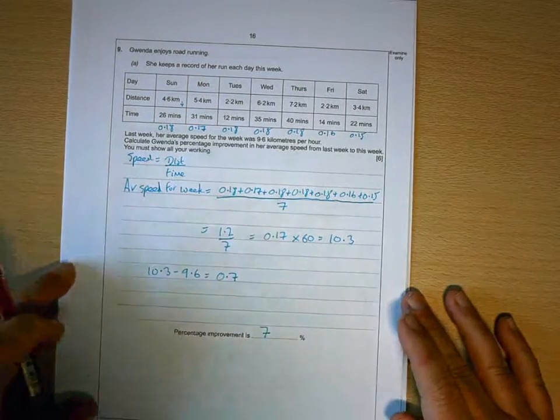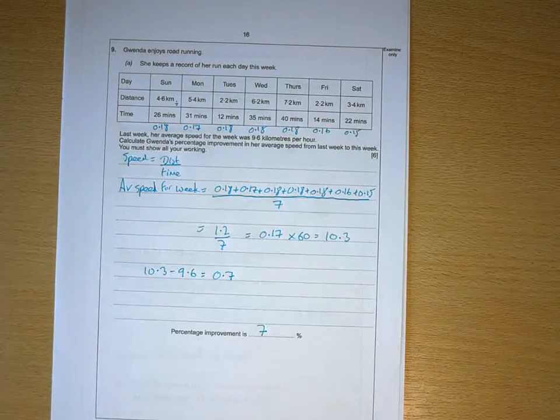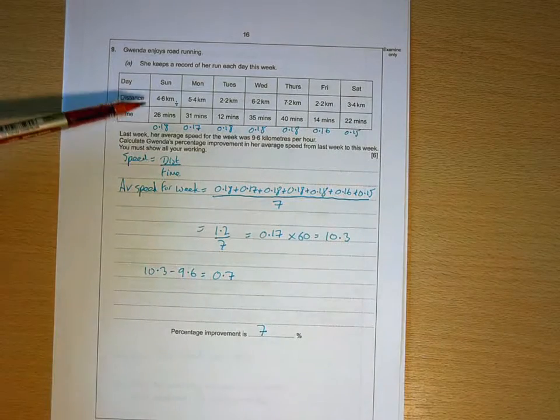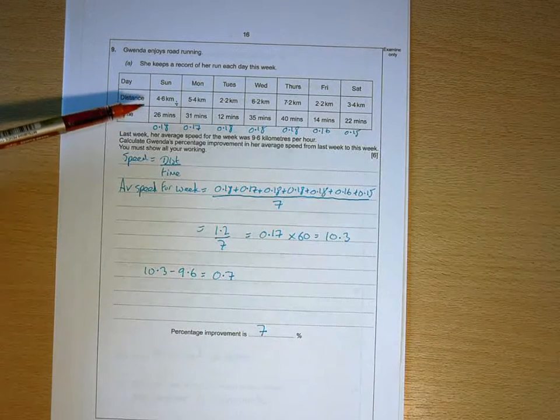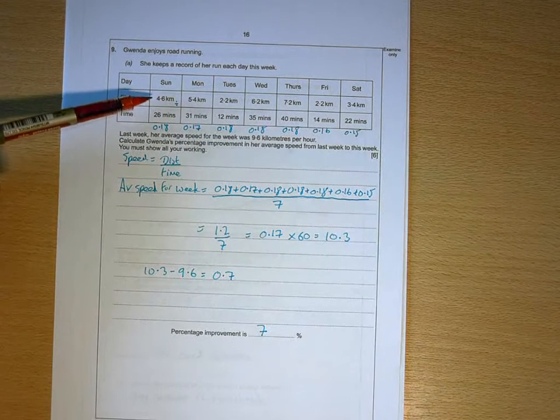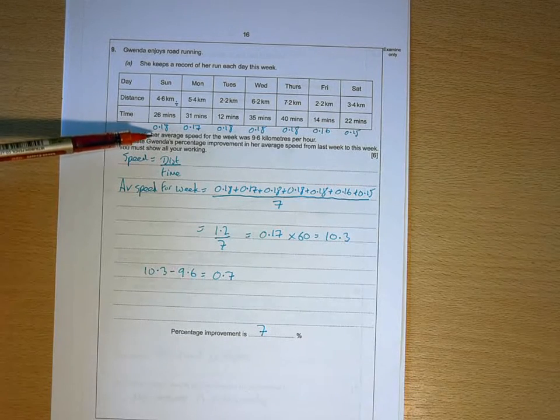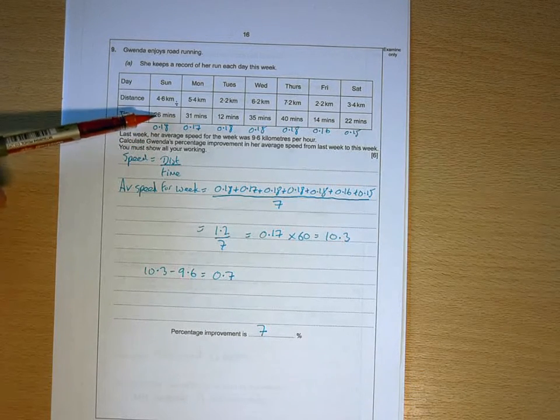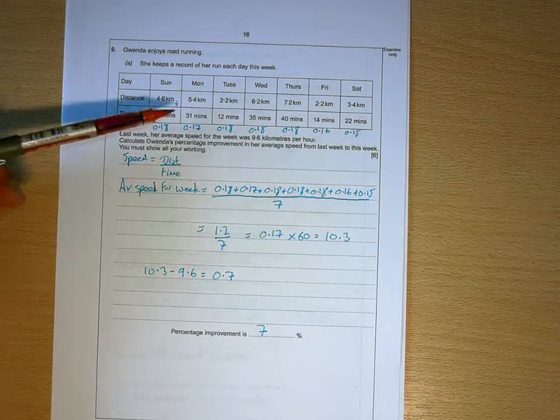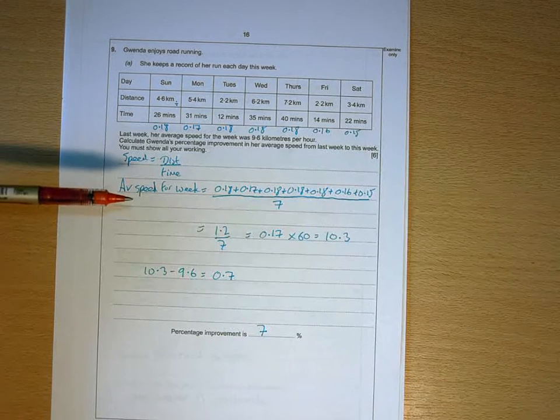Question 9 threw up a number of common mistakes, and they usually revolved around dividing by 7 at some point for the average speed by the week, for the week. Lots of students were working out an average, or attempting an average speed for each day. Sometimes they would be doing that by doing the 4.6 divided by 26, which is what I've done in this example. Sometimes they would correctly change that into hours and do 4.6 divided by that time in hours, but still across each of the 7 days.